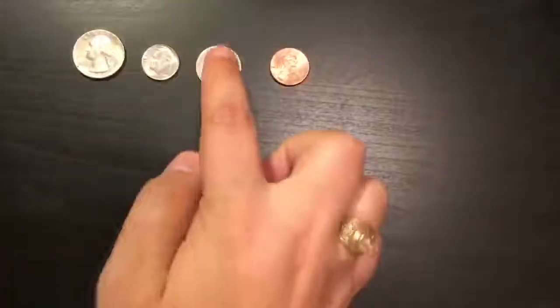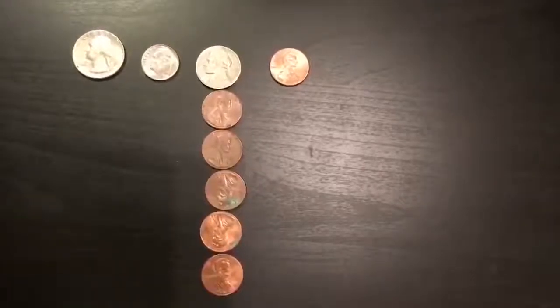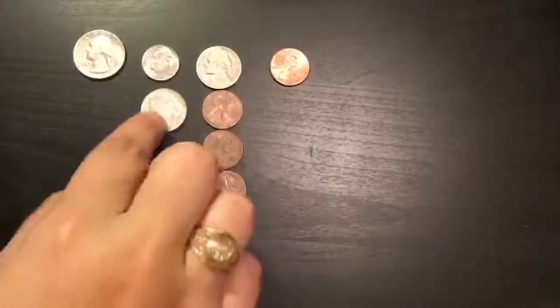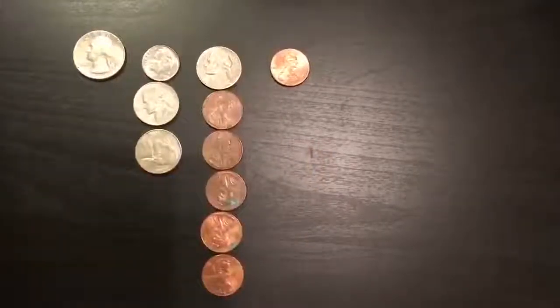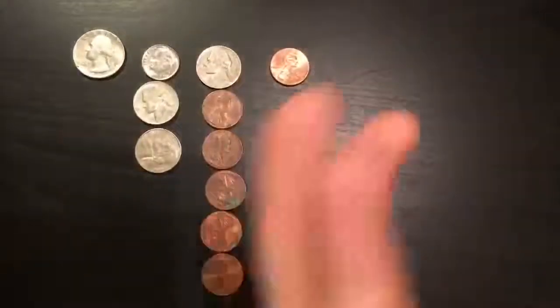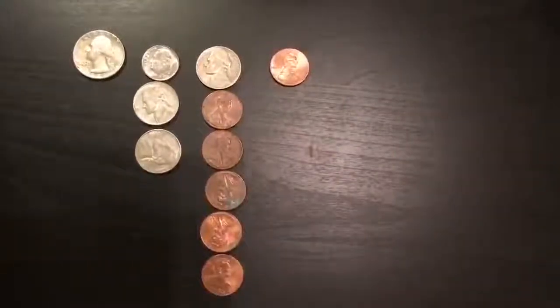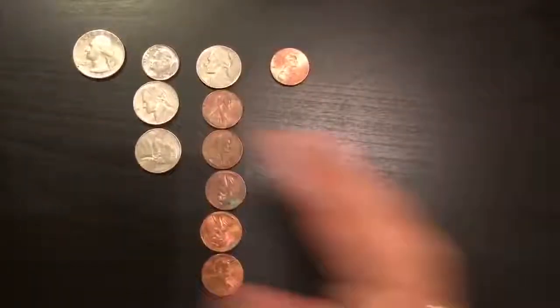Now, 2 nickels equal 1 dime. Okay? Now a quarter could be 25 pennies. It could be 5 nickels because you count by fives.